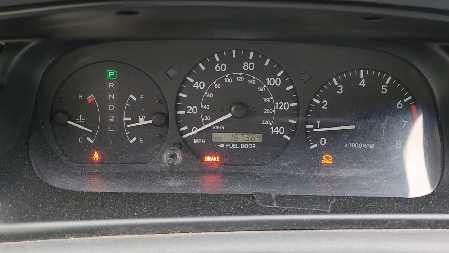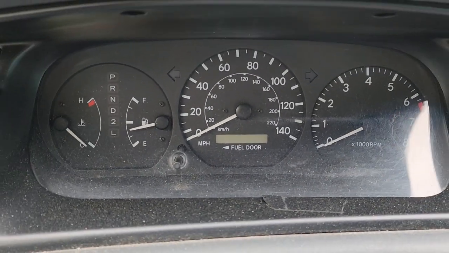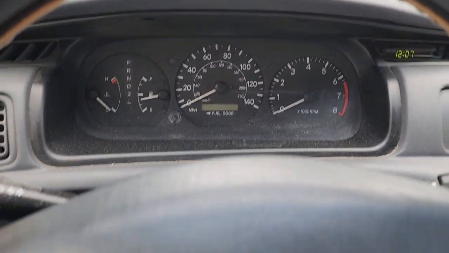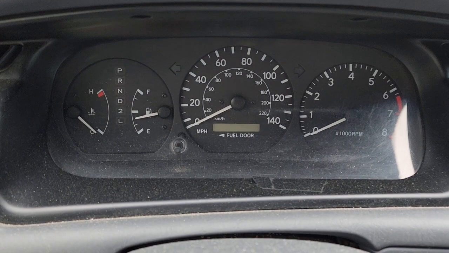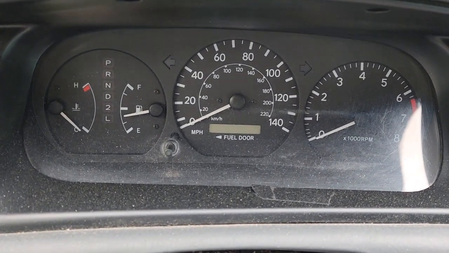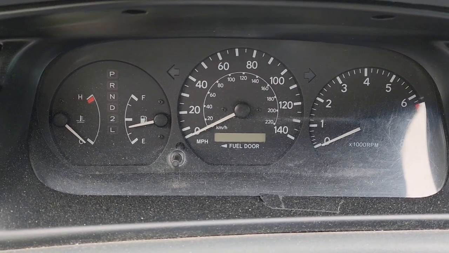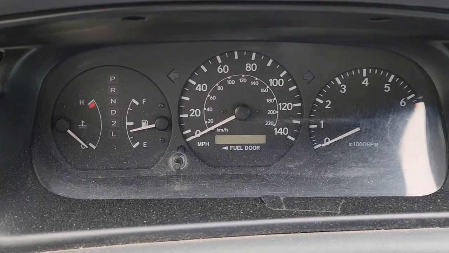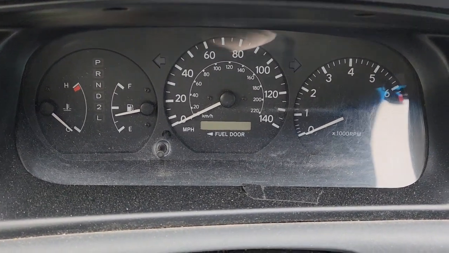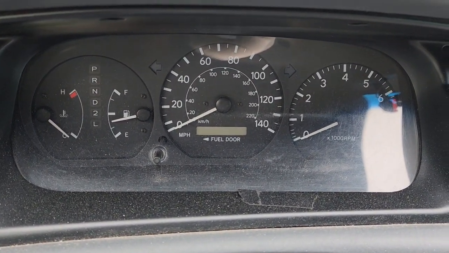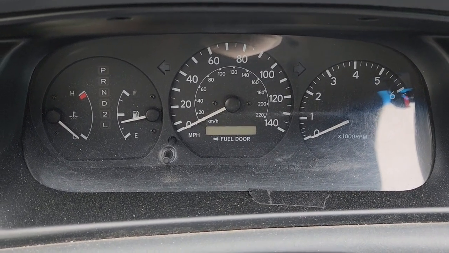Hello everyone, this is a 2000 Camry 2.2 liter. I have a check engine light on this car. See, I connect this OBD2 scan tool.